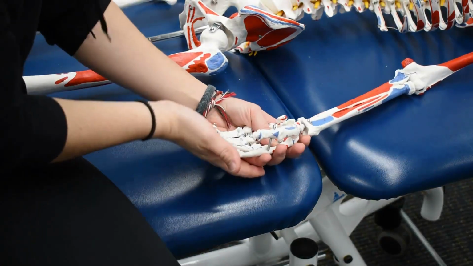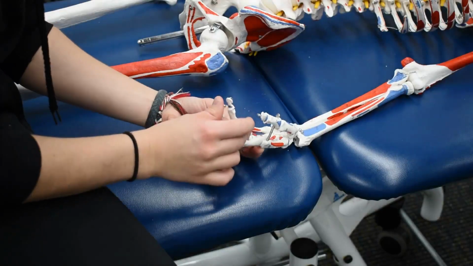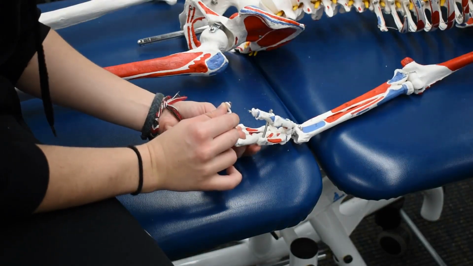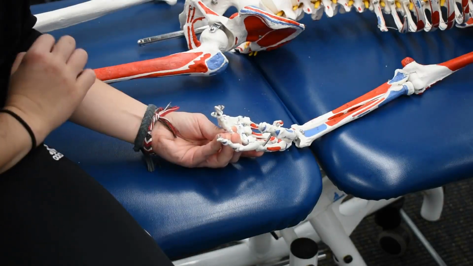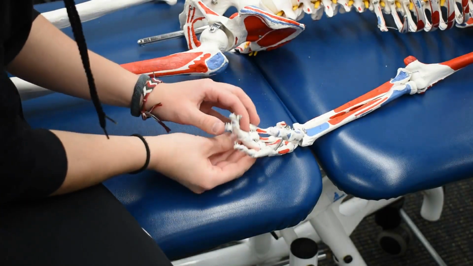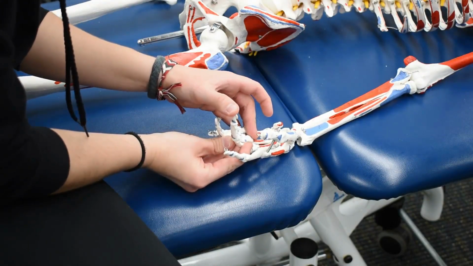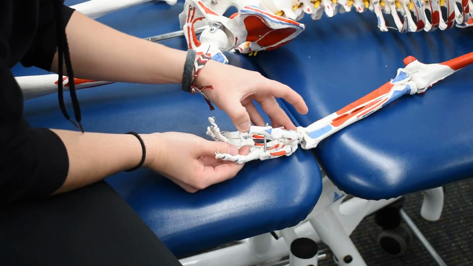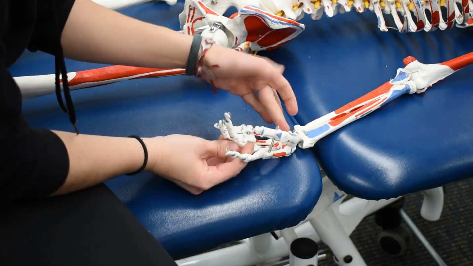So next is going to be Hoffman's sign. This is the upper limb equivalent to the Babinski sign. And here you're going to hold the patient's hand in a restful position. You're going to want to grab their proximal phalange and then hit or flick the distal phalange really in a quick motion and see if their thumb or index finger flex. This is going to be a positive sign and can also possibly indicate upper motor neuron involvement.